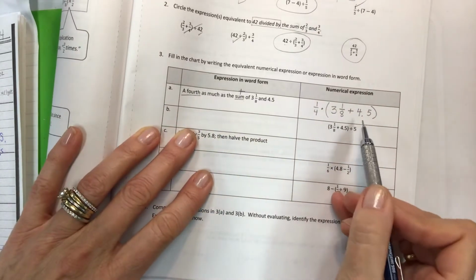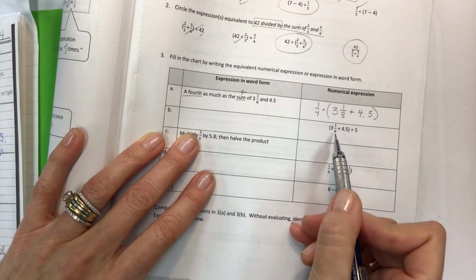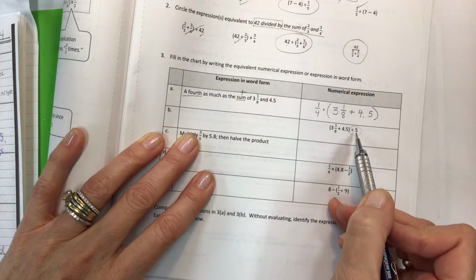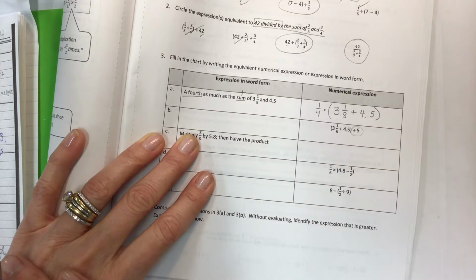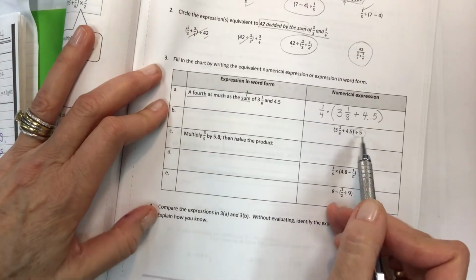And then that is the part in parentheses. Take this one, same numbers, but we have a different action over here. This is still the sum of 3 1/8 and 4.5, but what? It's being divided by 5.